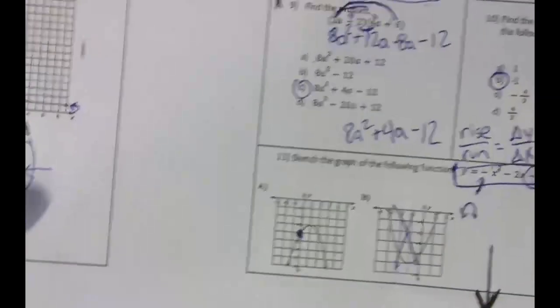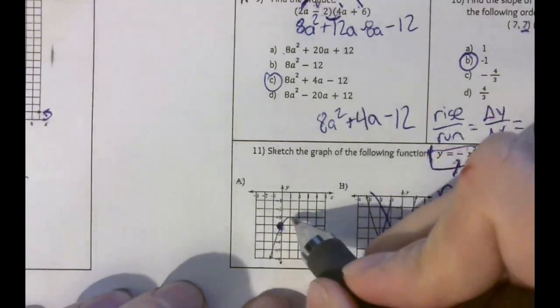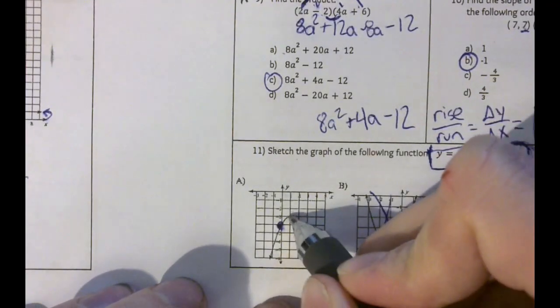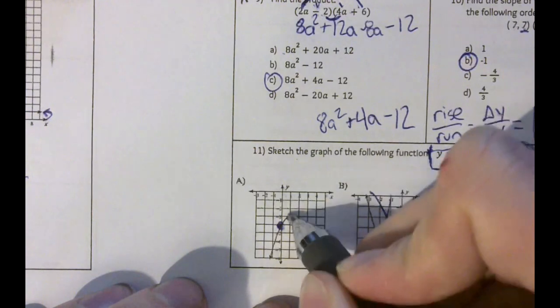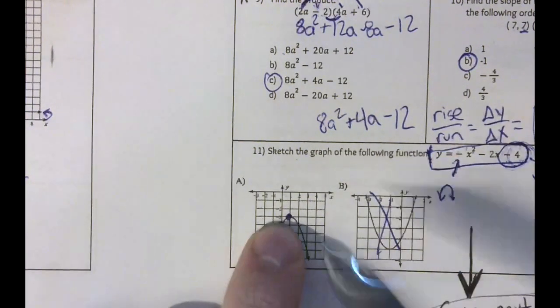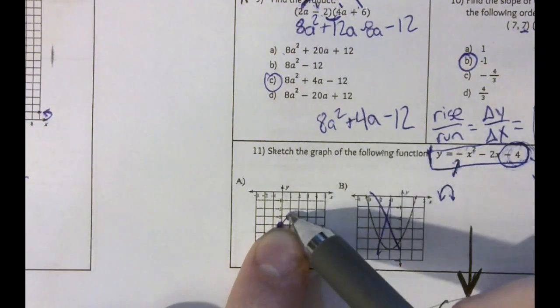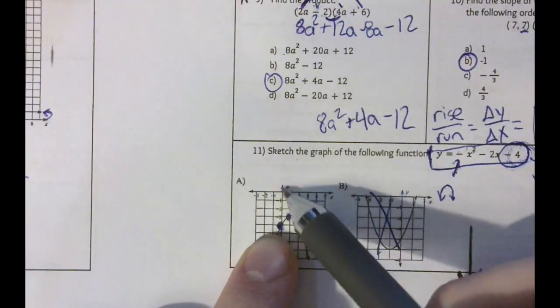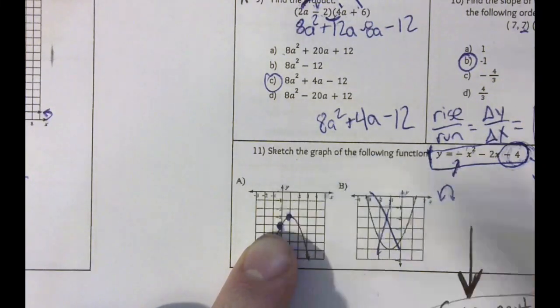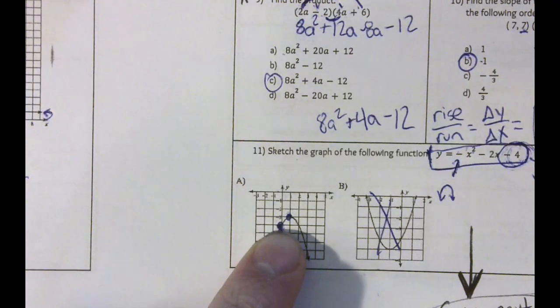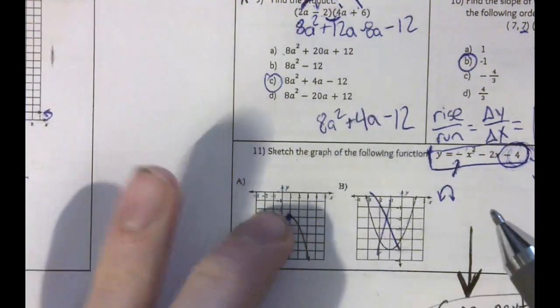I know this is super annoying, but I just didn't want to redo the whole thing off of this one question. Anyways, this one is at +1, and it goes down 3. So the big difference here is whether or not the x value of my vertex is +1 or -1. And that's kind of going to lead me to which one is my answer.